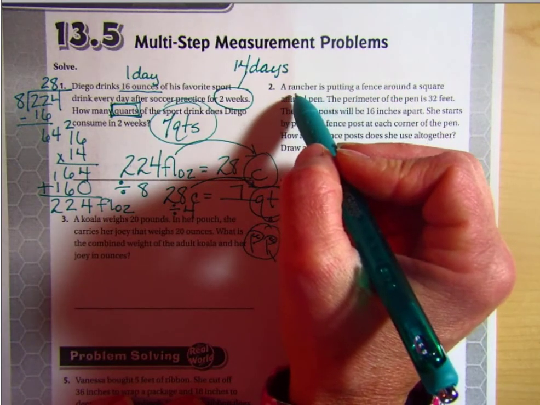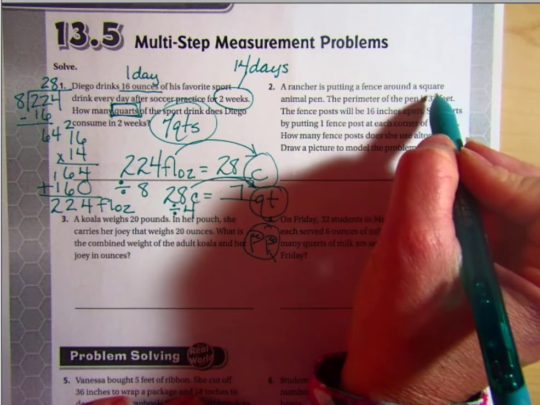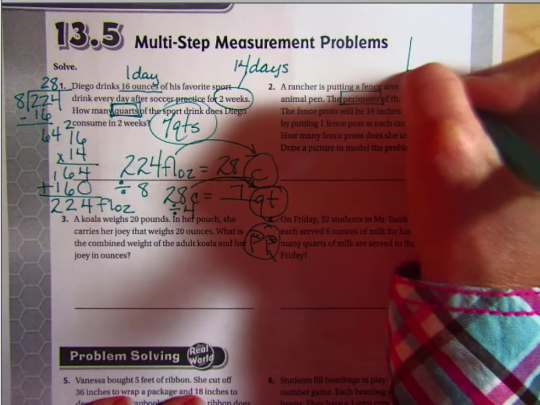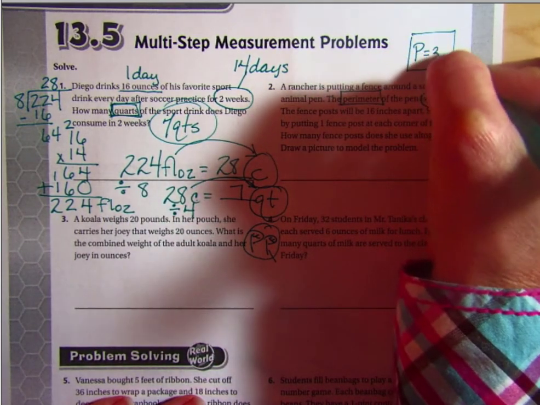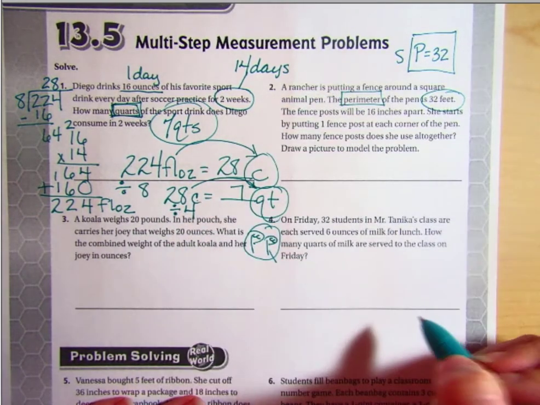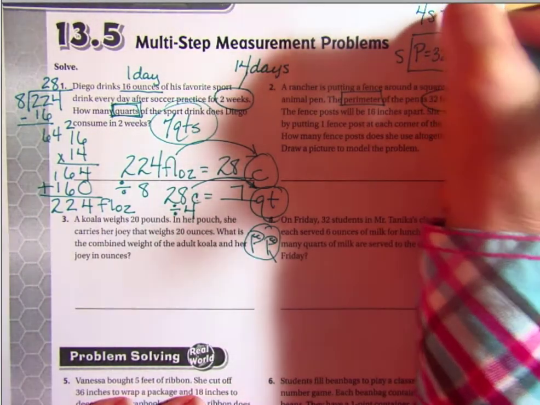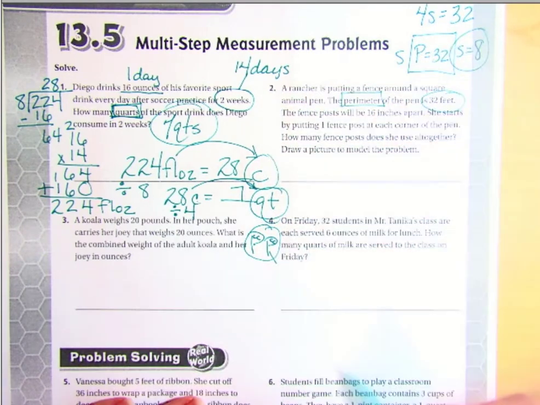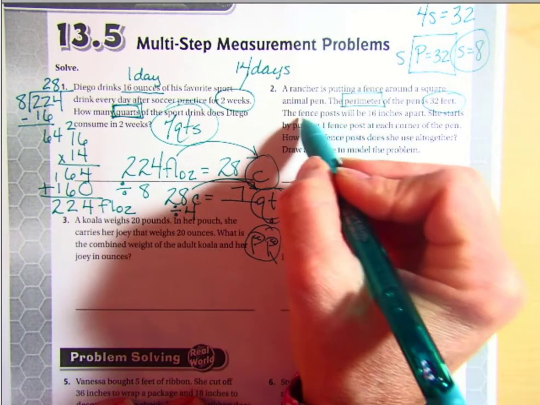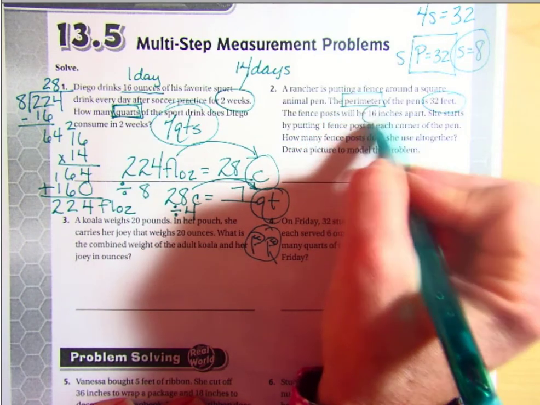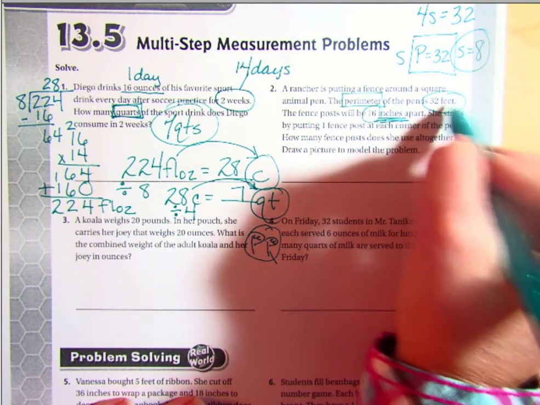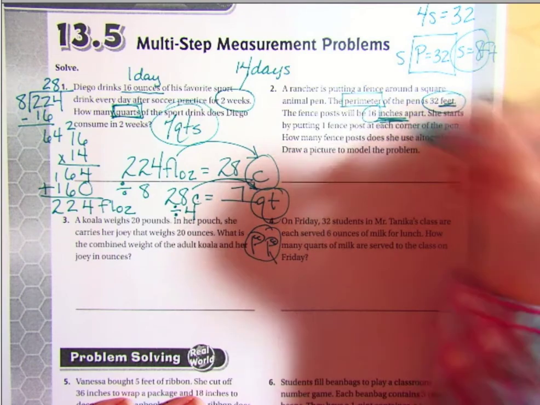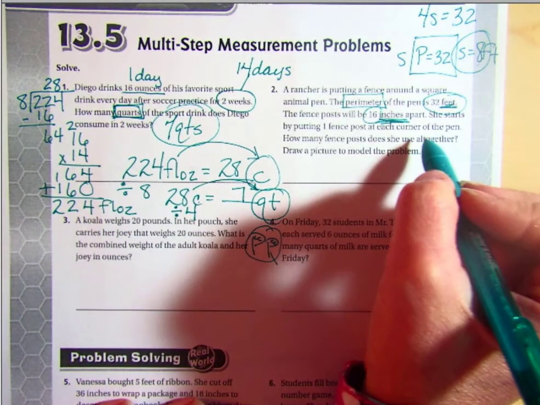This one is another tricky one. A rancher is putting a fence around a square animal pen. The perimeter of the pen is 32 feet. Well, we know if it's a square, each side is the same. That means 4 times something equals 32. I already am seeing here my side length is going to be 8 for my square. The fence posts will be 16 inches apart. Okay, I've already gone from feet to inches, so I know if one side is 8 feet, I'm going to have to multiply it times 12 to figure out the number of inches.